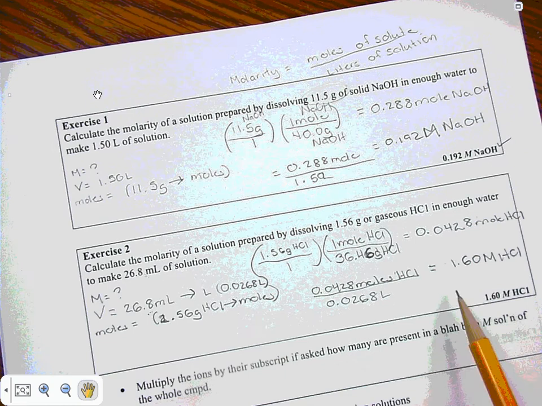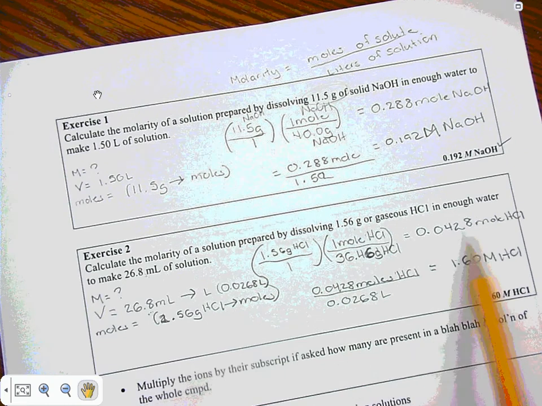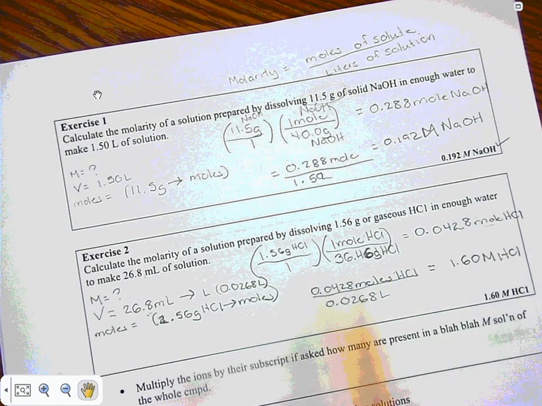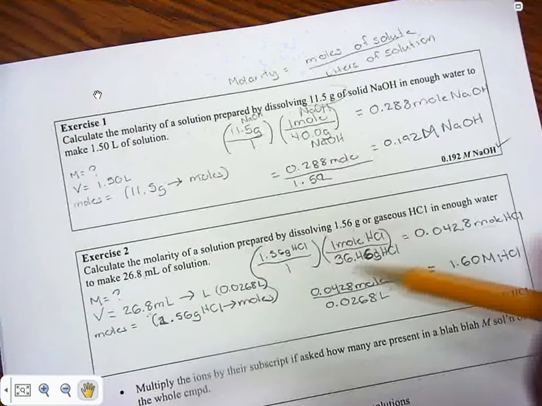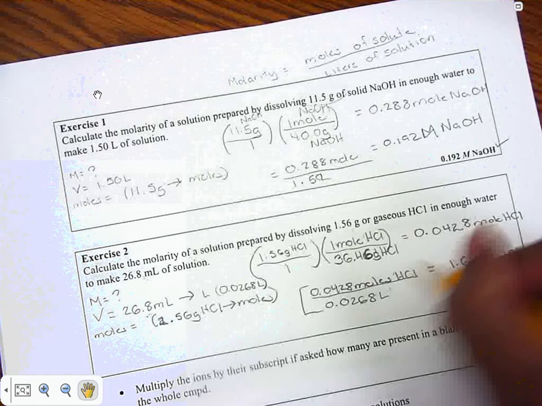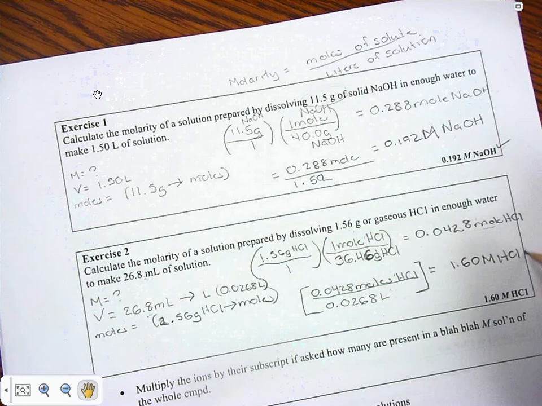Now when that's said and done, you can divide your moles by your liters, and that's the equation for molarity. So remember, this is what we use to get the answer, and it checks out.